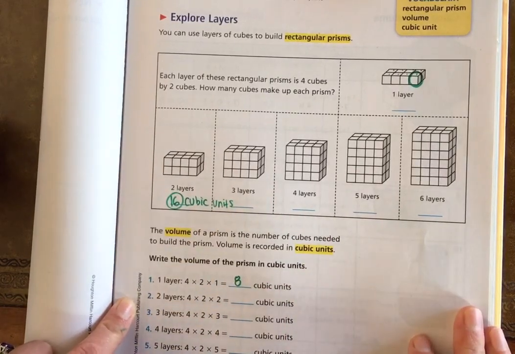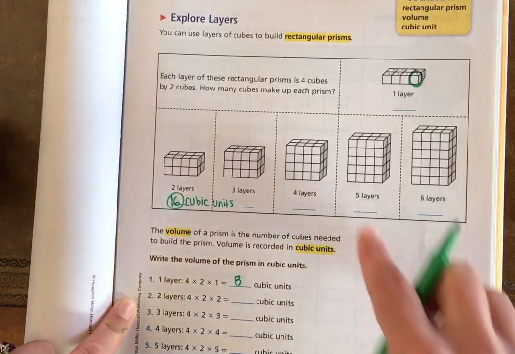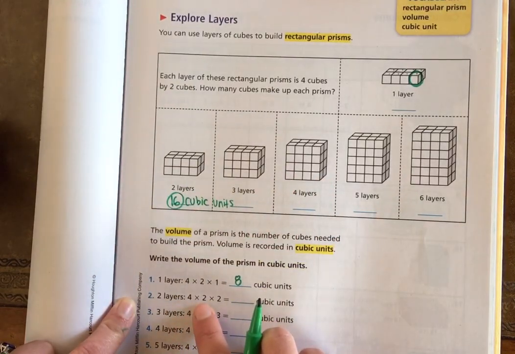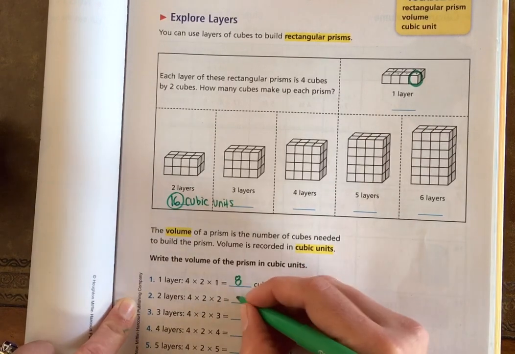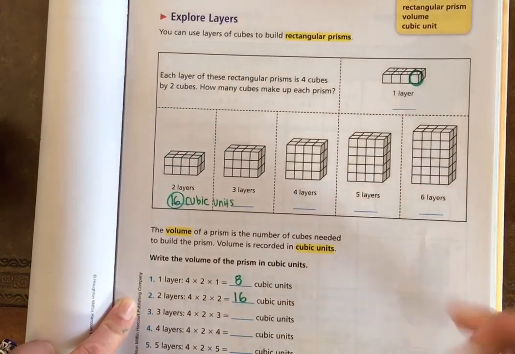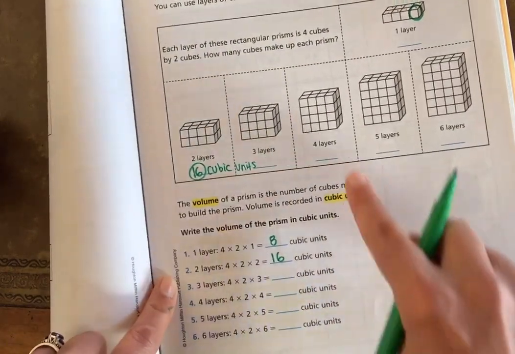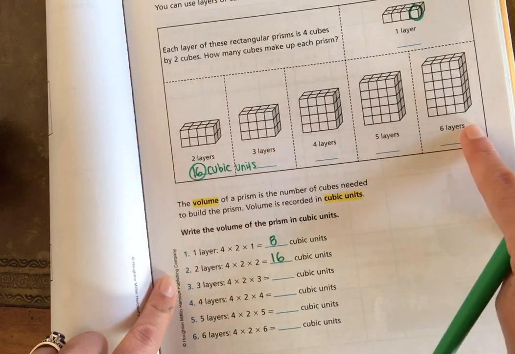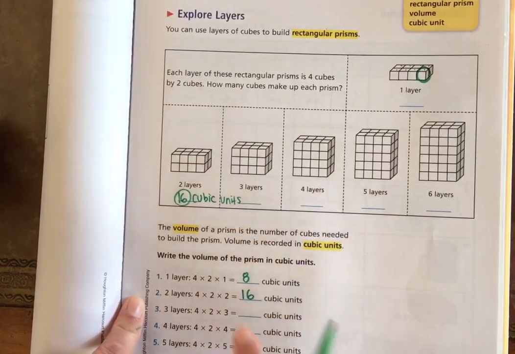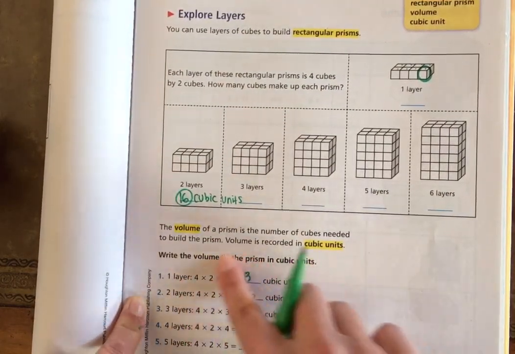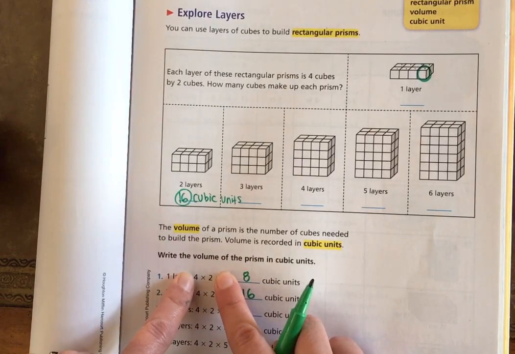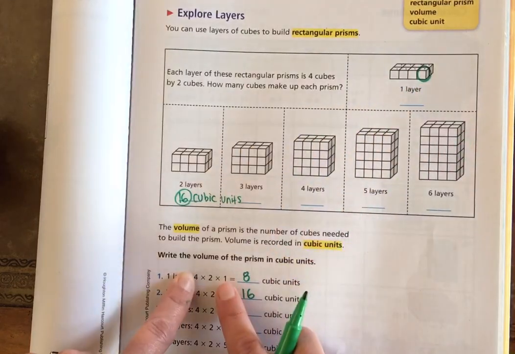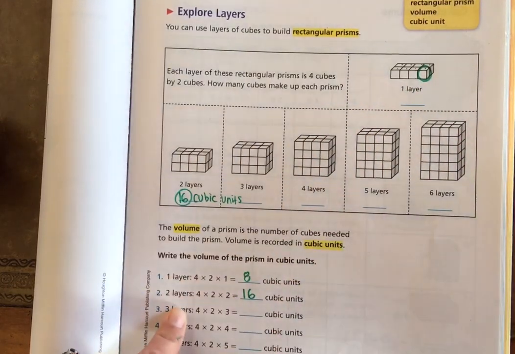And we just built and then took apart our 2-layer rectangular prism. We had the same base layer, 4 times 2, 8 cubes, and then we built up a second layer, so 2 layers that are 4 times 2. So that means it's 16. And we can just keep going with this formula to figure out the volume as we keep adding layers. This exact formula is our standard volume formula. We multiply the length times the width to find the base area of our bottom layer, and then we multiply that by the height. How many layers are there?